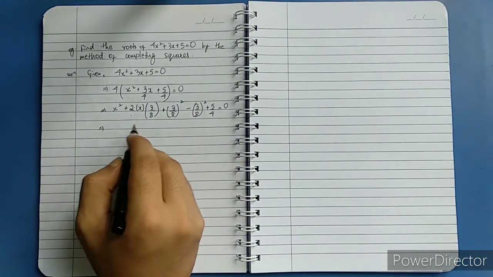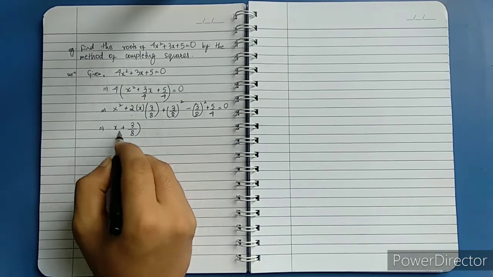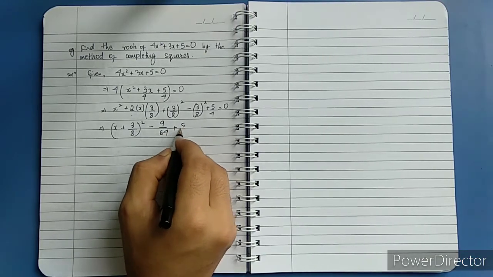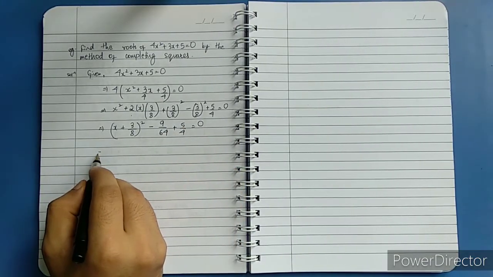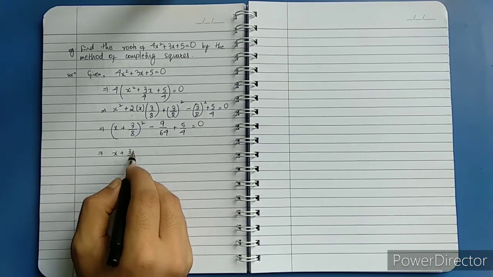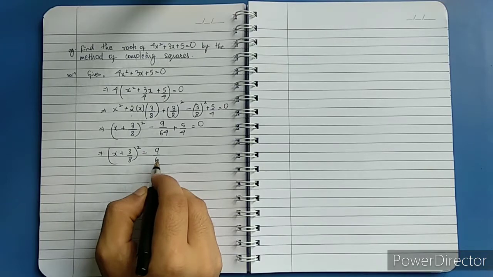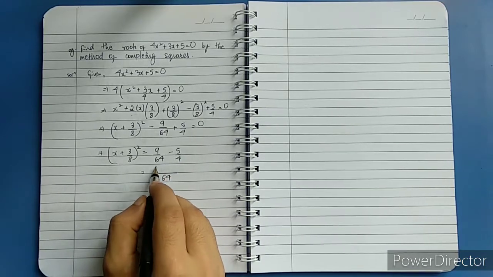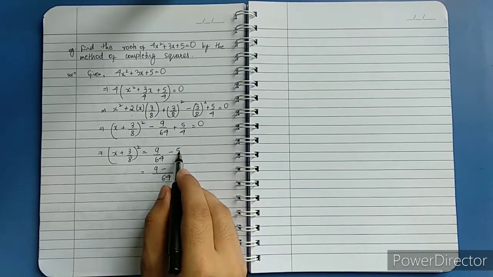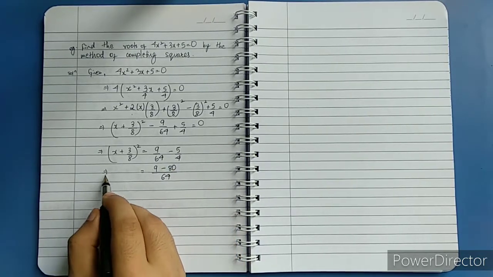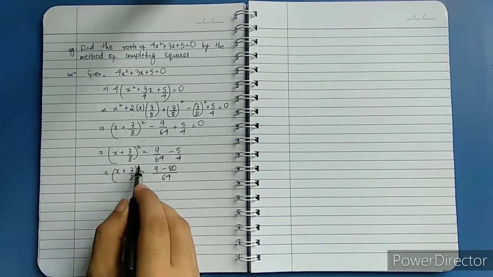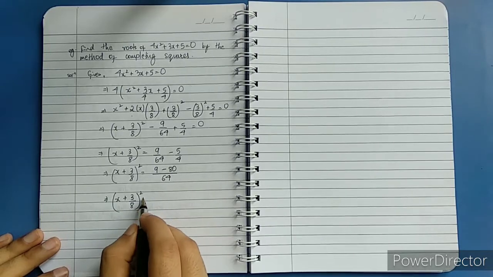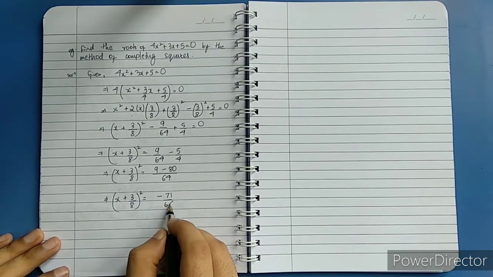So this implies this together forms x plus 3 by 8 whole square minus 9 by 64 plus 5 by 4 equals to 0, which implies x plus 3 by 8 whole square equals to 9 by 64 minus 5 by 4. So LCM is 64. We have 9 minus 4 into 16. 16 5s are 80. So this implies x plus 3 by 8 whole square equals to minus 71 by 64.